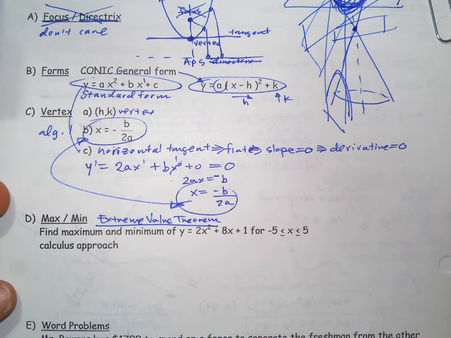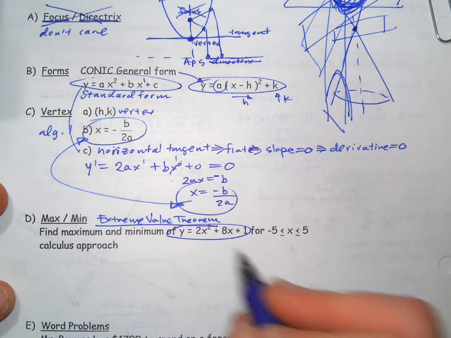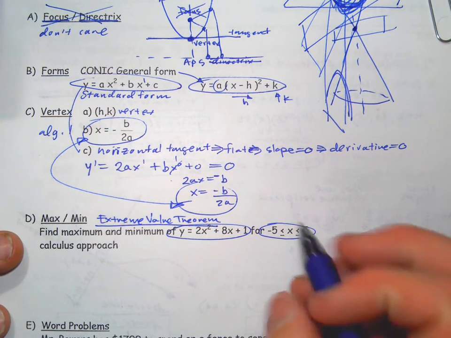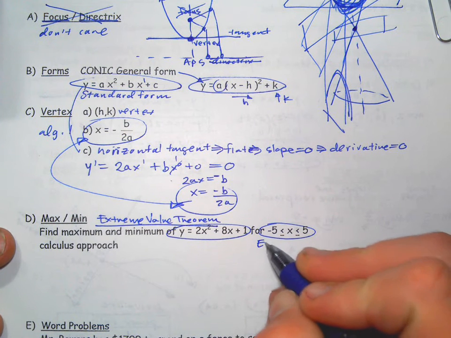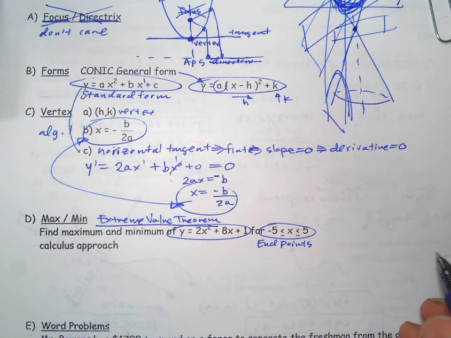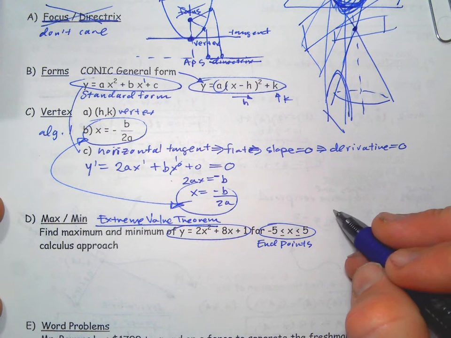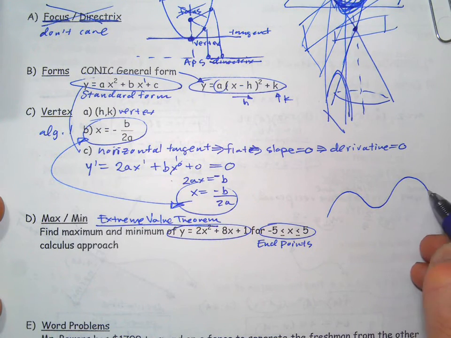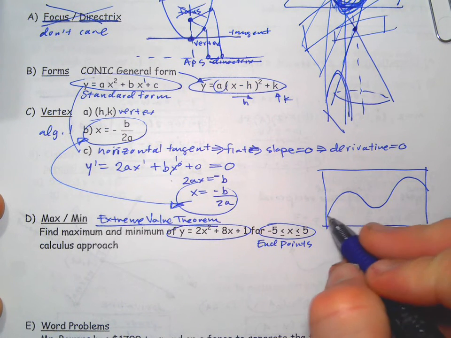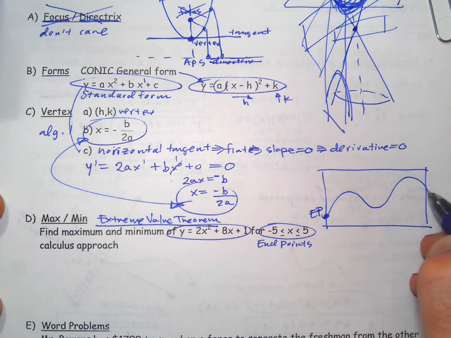So here's the curve, which is some kind of parabola. And we have to have a window that we're looking at. These are called endpoints. Endpoints are important for identifying the highest and lowest point. Otherwise, if there are no endpoints and it goes to infinity, then there might not be a highest or lowest point because it keeps going down or up forever. So generically, let's say you have a curve that looks like that, and you're looking at just this window right here. These would be considered the endpoints, the edges, which might be the highest and lowest point on the whole window. Maybe, maybe not.